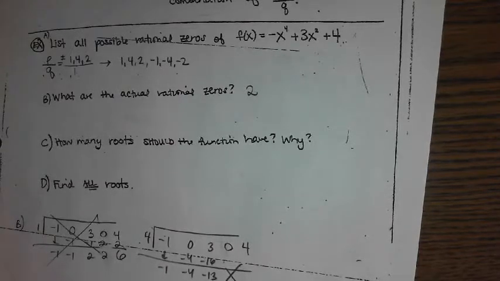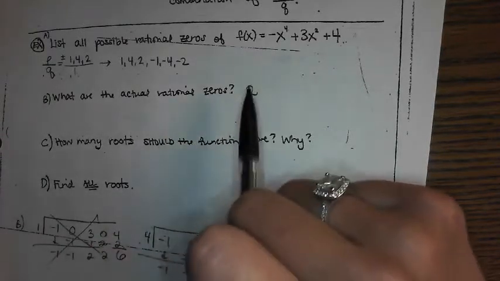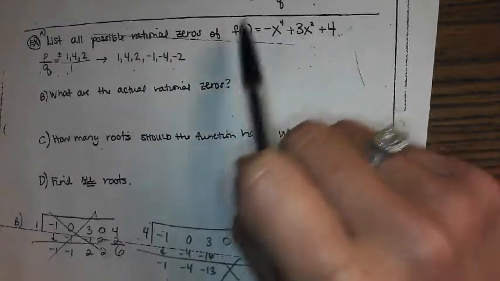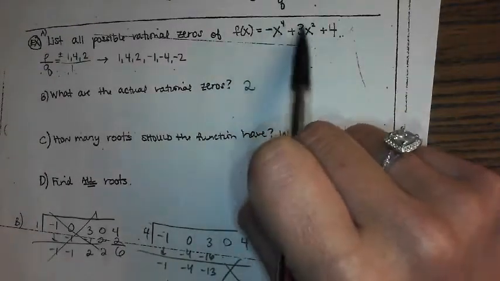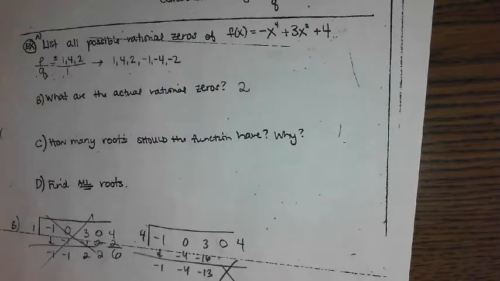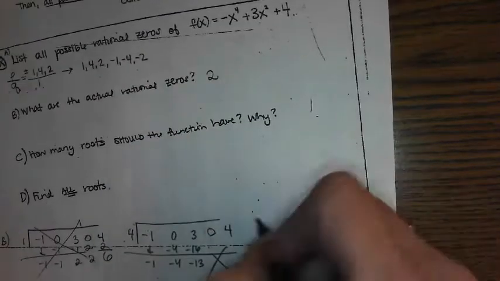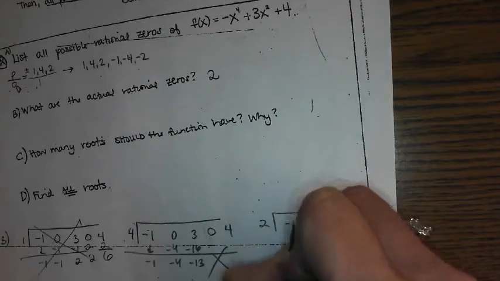However, something could also be a double root. So 2 might be a double root. So once we find 1, what we're going to do is actually divide it out, and we're going to knock this 4th degree polynomial down to a 3rd degree polynomial, and then moving forward, we'll just check off that 3rd degree polynomial. So we found one of the roots. We're going to divide that out.